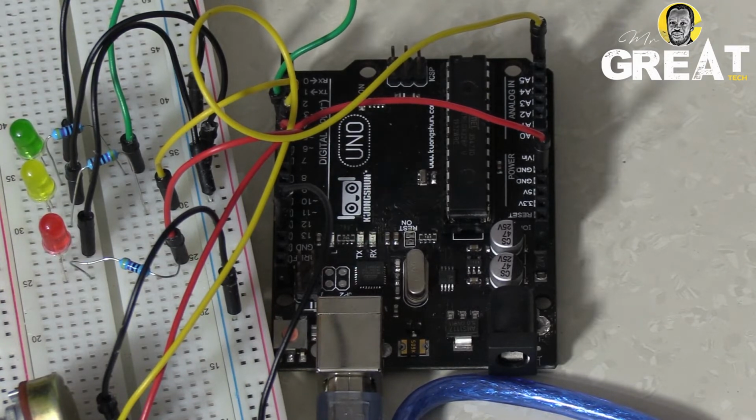Like I told you, you can use a different scenario, like a battery charging scenario. At this level, you know that the battery is okay. At this level, the battery is a little bit lower.